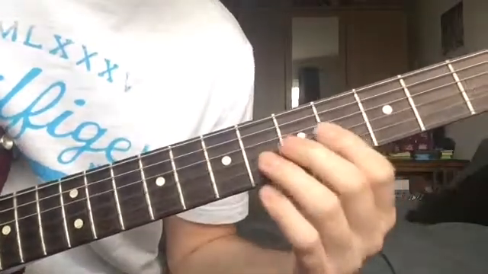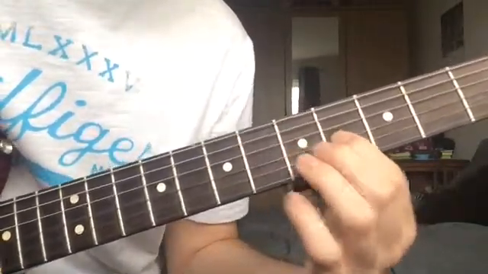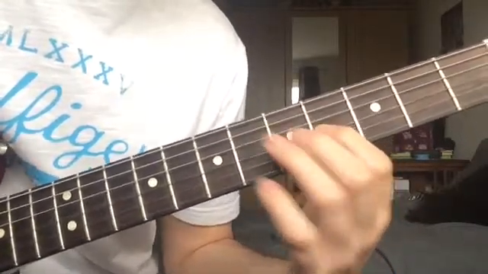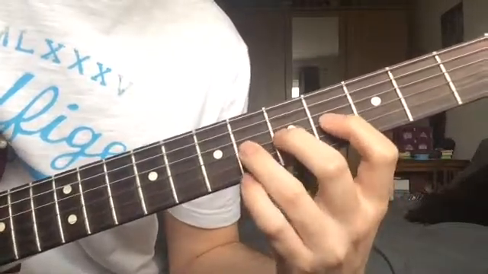Then after that we're going to go to the 3rd string, playing the 4th fret with the 1st finger. Then with our 3rd finger we'll be playing the 6th fret.